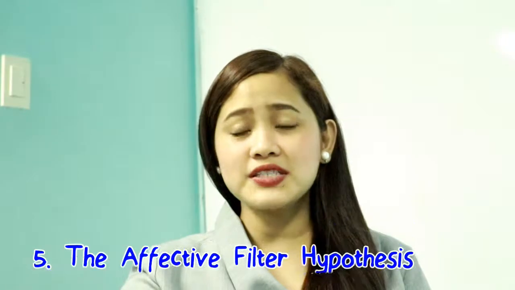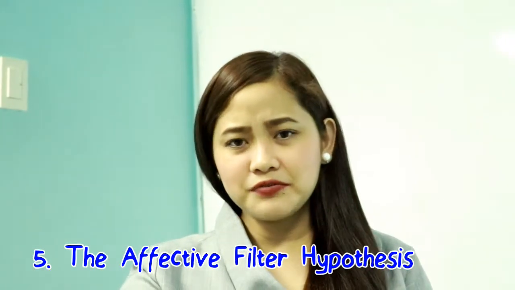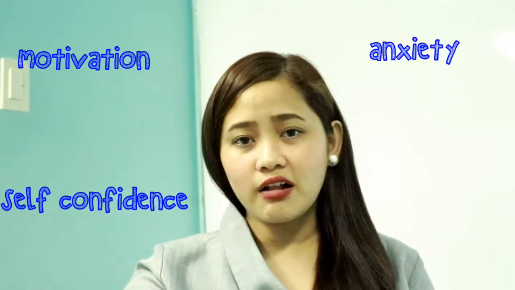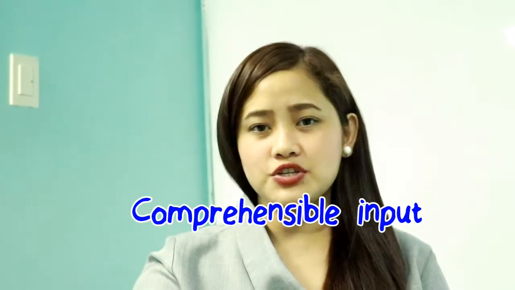The last one is the affective filter hypothesis. The affective filter hypothesis embodies Krashen's view that a number of affective variables play a facilitative but non-causal role in second language acquisition. What are these variables? These variables include motivation, self-confidence, and anxiety. It means that low motivation, low self-esteem, and debilitating anxiety can combine to raise the affective filter and form a mental block that prevents comprehensible input from being used for acquisition. In other words, when the filter is up, it impedes acquisition.